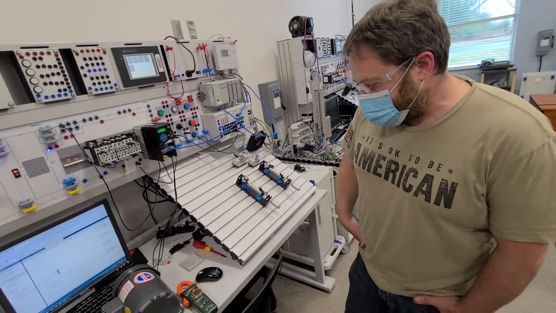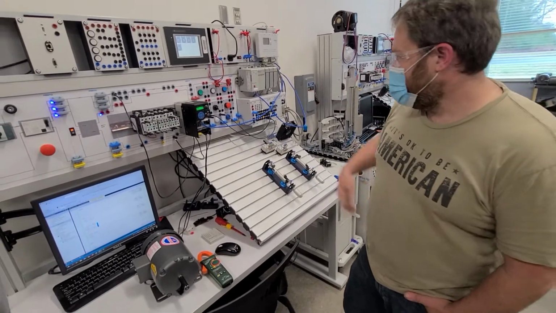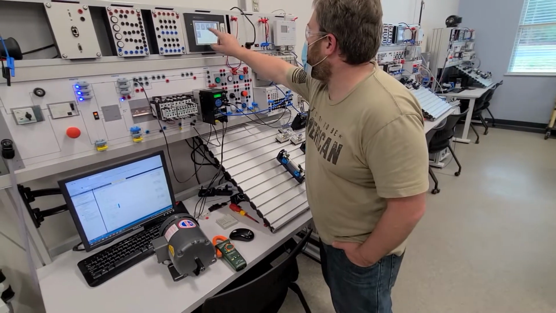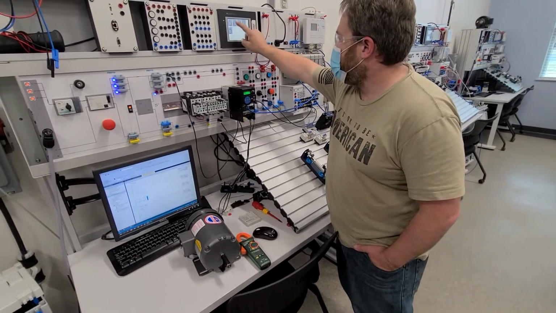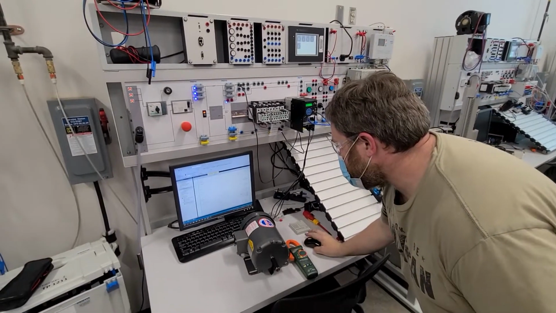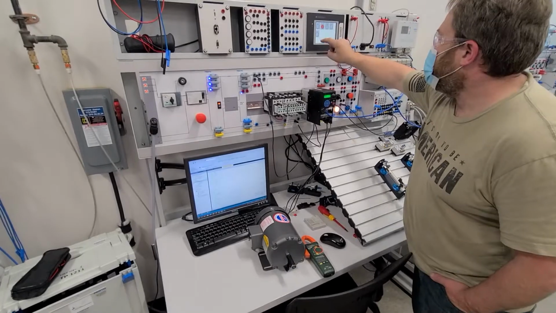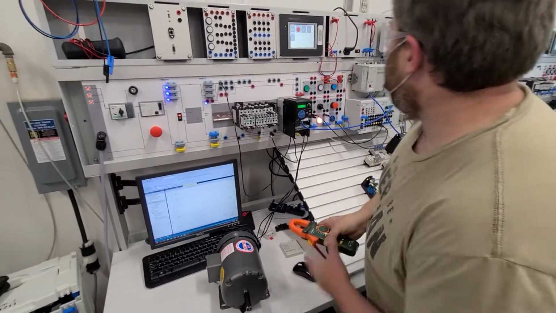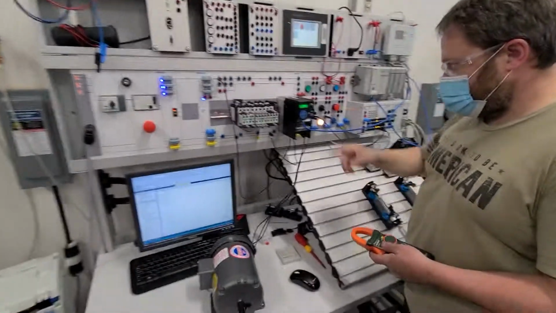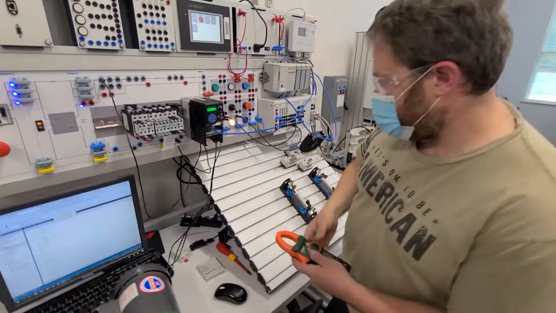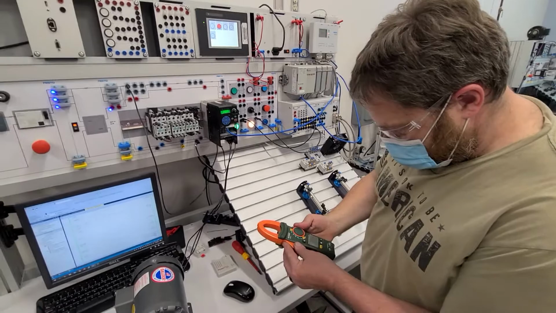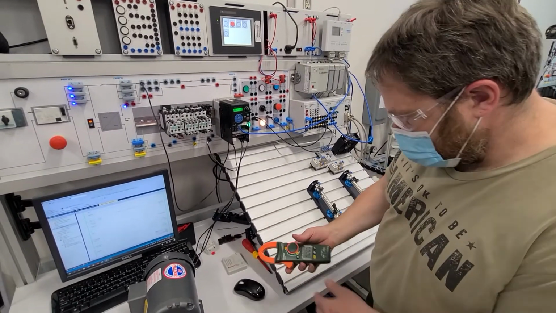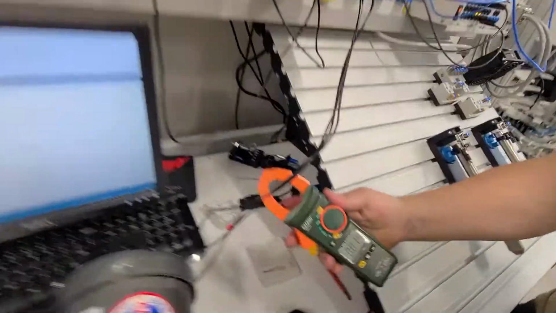Could we restart this again? I think we can. We can hit reset. Let's see where the stop is. Okay, and now it's ready. We can go ahead and start. So check your current on one of them leads there when we get to 40 hertz, and let's just see what our current is.